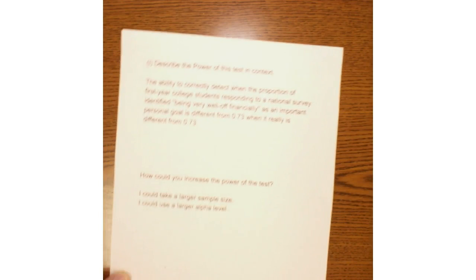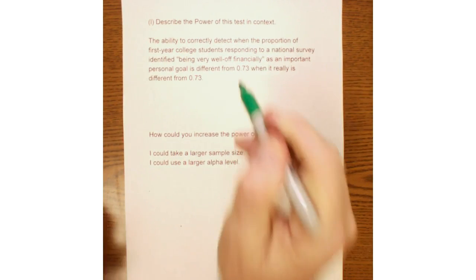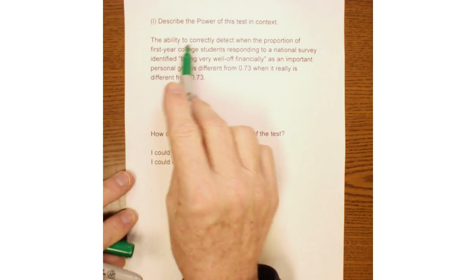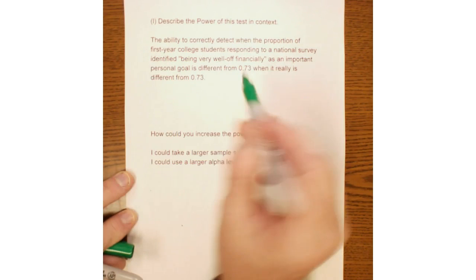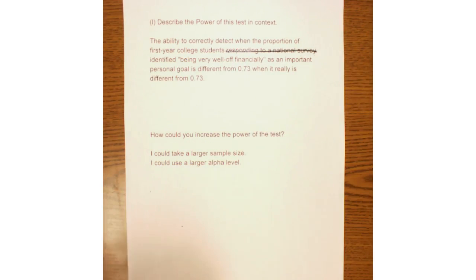The power of the test is the next question, I think. The power of the test, the ability to correctly detect when the proportion of first-year college students who identify being very well off financially as an important personal goal is different from 0.73 when it really is different from 0.73. So that's being able to detect when the alternate hypothesis is happening, when it actually is true.